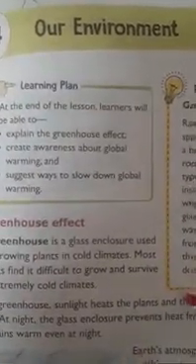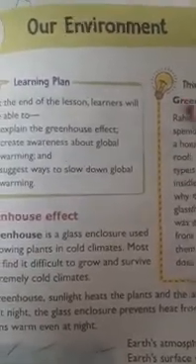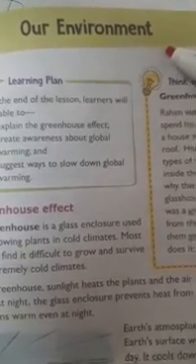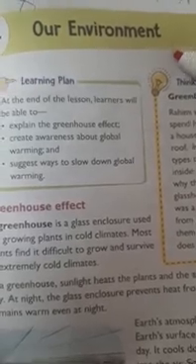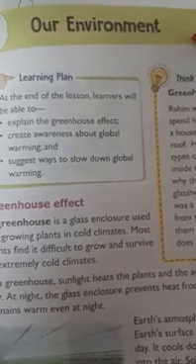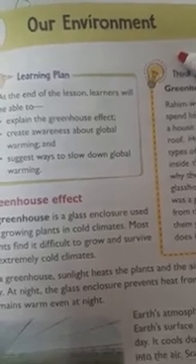So children, this lesson, our environment, you have already studied in grade 4. What is environment? Environment is nothing but our surroundings, the things which are present around us. In our surroundings, we find air, water, soil, water bodies, forest, oceans, many things, plants, animals, even human beings.